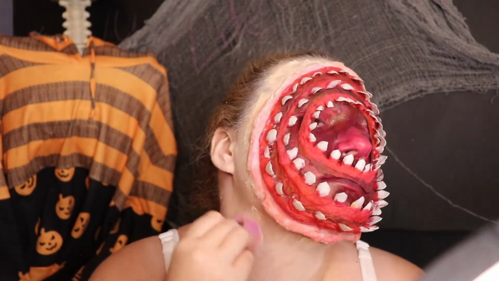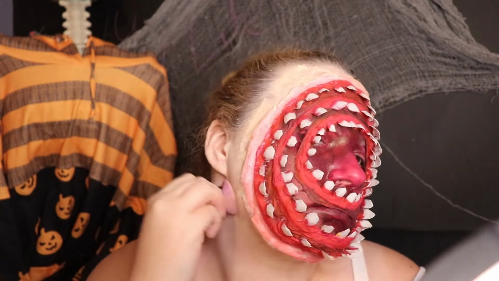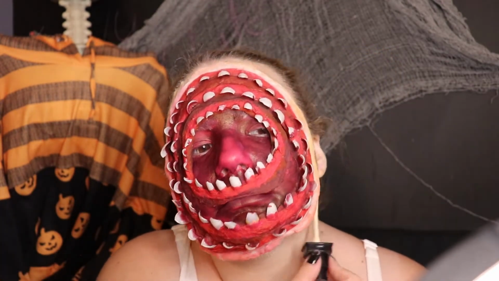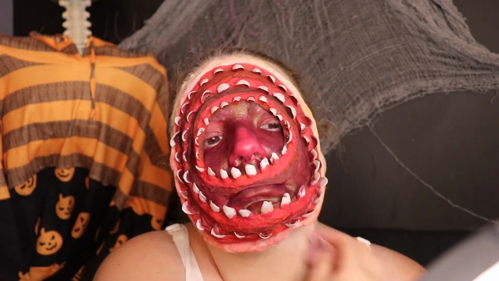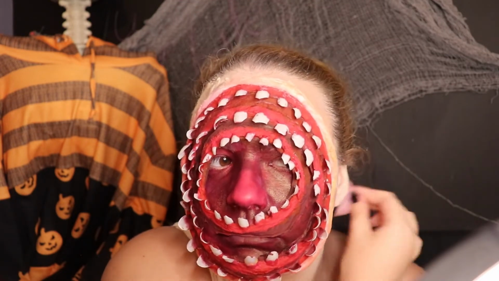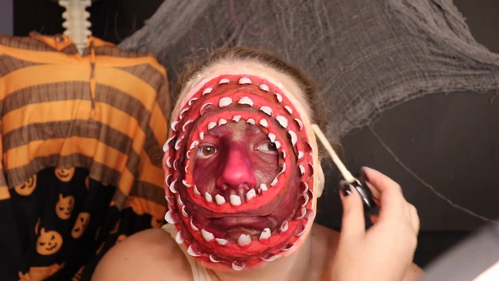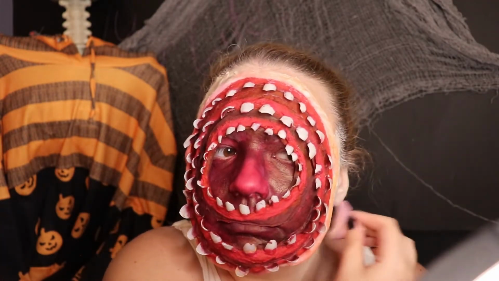I didn't realize I didn't record it, but after I applied the foundation, I did go in with a brown eyeshadow and made creases around the lip line, just to make it look like it was shifted. So I shadowed different areas around there as well.